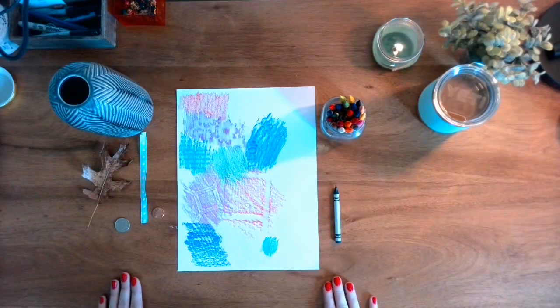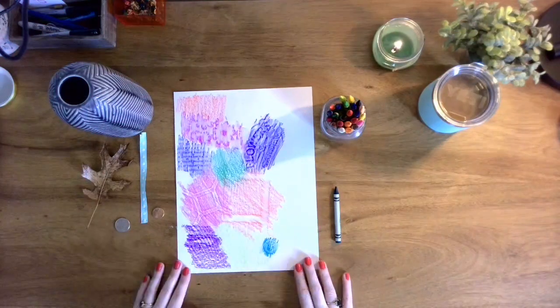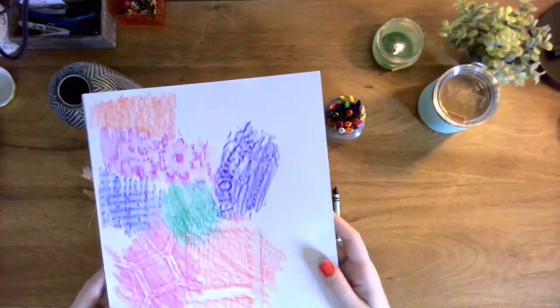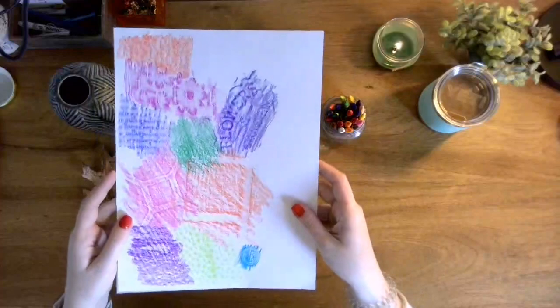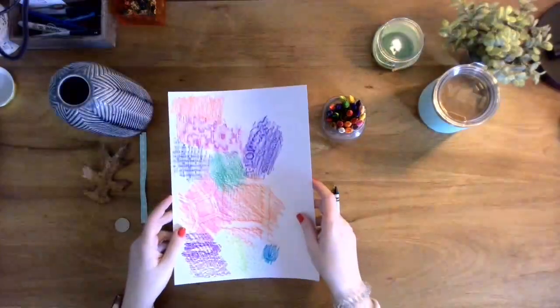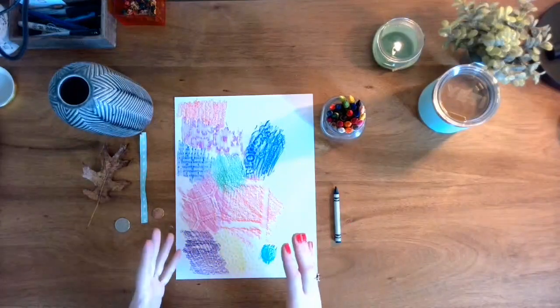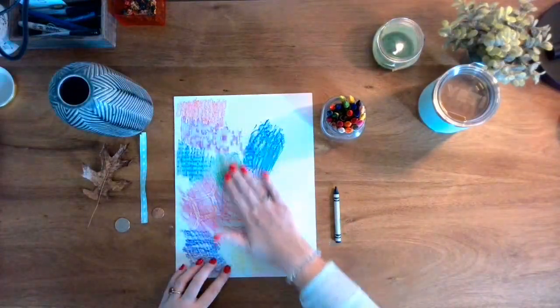All right, you guys, let's talk about how to do this texture activity. So what I like about this is that it gives you a chance to explore around your own house and also maybe around your neighborhood and just see what kind of textures you come up with. So just so you know, a texture is the way that something feels. If you're trying to figure out if something has a texture or not, well, everything has a texture, but not every texture will show up on here.